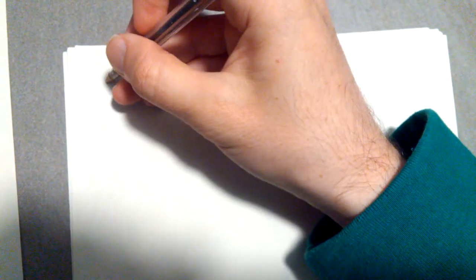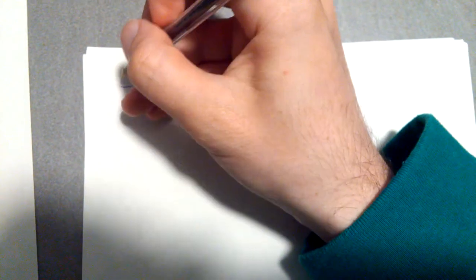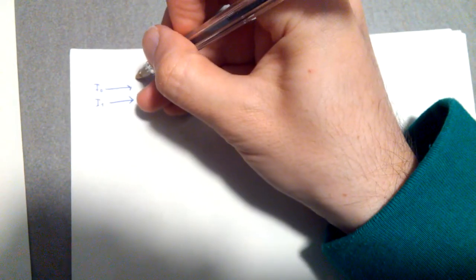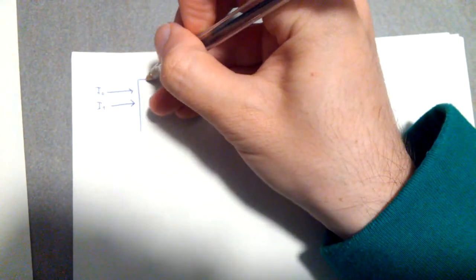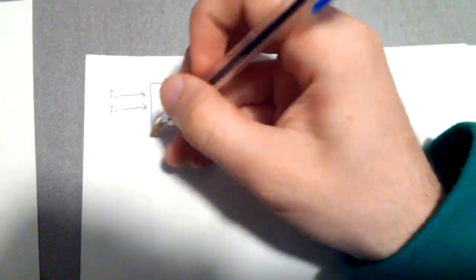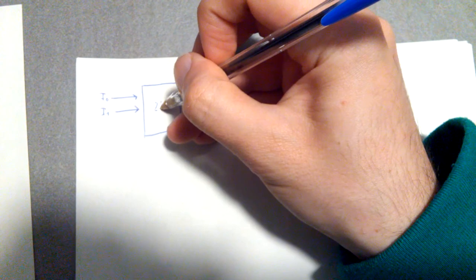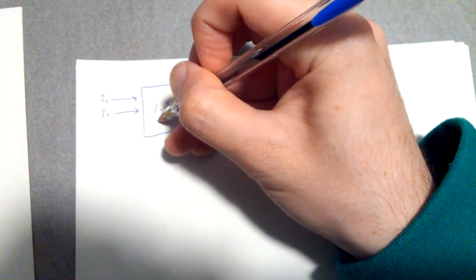Well, let's suppose that we have a 2 to 1 mux, something extremely simple. So, you essentially have two inputs, which are going to be our I0 and I1, which are going to go into a 2 to 1 mux.